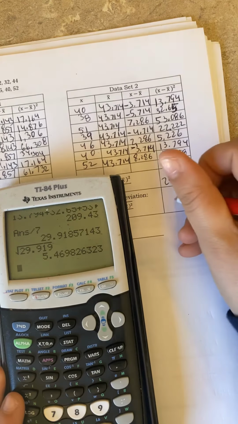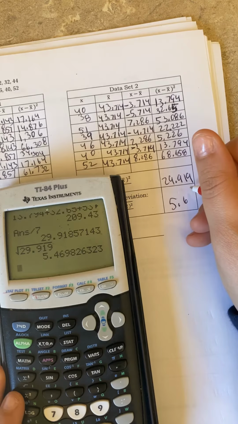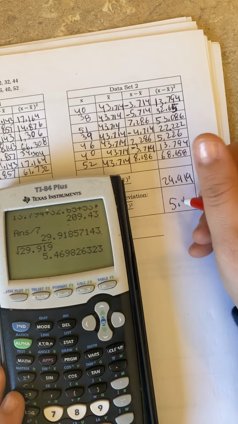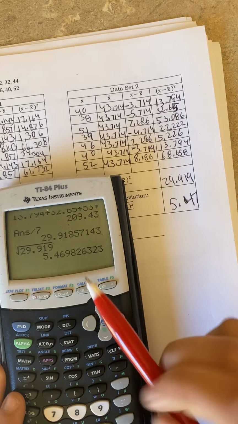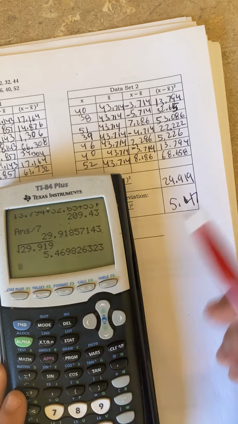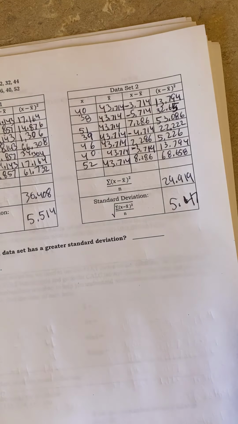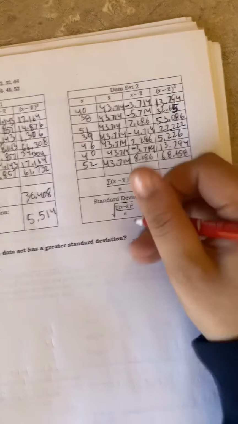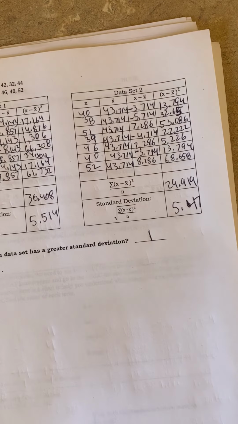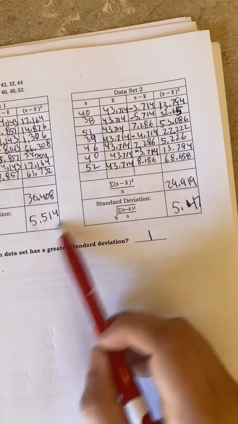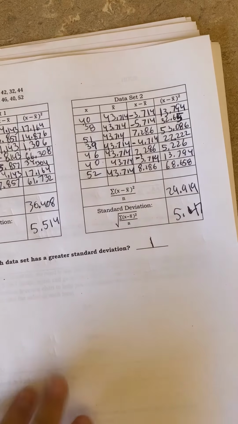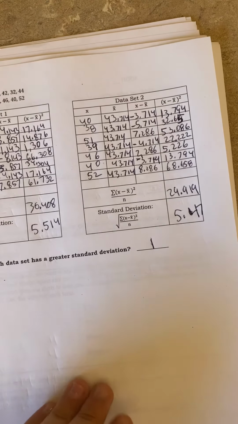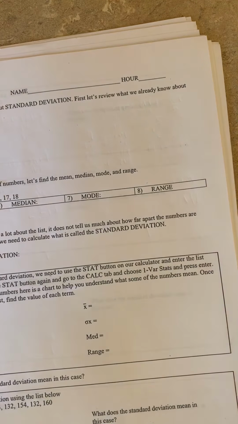Gives us 5.47, because the 8 tells the 9 to round up, and again, that's going to make the 6 turn into a 7, so 5.47. So again, our greater standard deviation is number 1, because we're all the way up at 5.514, and this one is at 5.47, so that one's got our larger standard deviation. Okay, remember standard deviation is the average of our points is about that many units away from our mean.